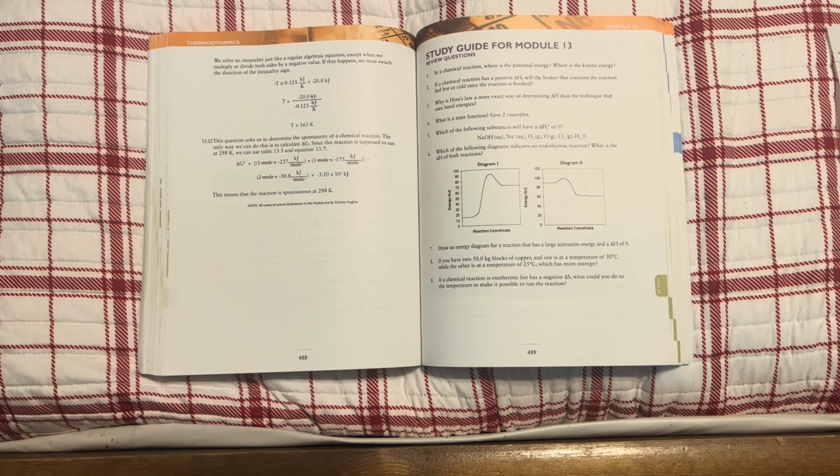While kinetic energy is the heat that's either going to be released or absorbed in the chemical reaction. Okay. Number 2, if a chemical reaction has a positive delta H, will the beaker that contains the reaction feel hot or cold once the reaction is finished? Essentially, they're asking you if this is an endothermic or exothermic reaction, right? All positive delta H's indicate endothermic reactions, right? And remember, endothermic reactions are ones that absorb heat from their surroundings. So therefore, the beaker is going to feel cold.